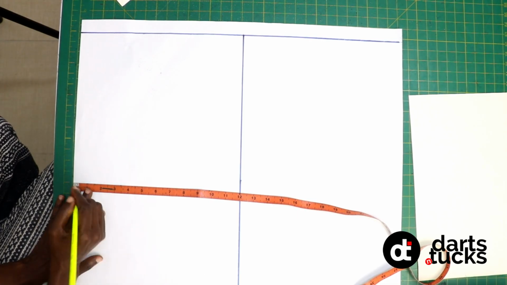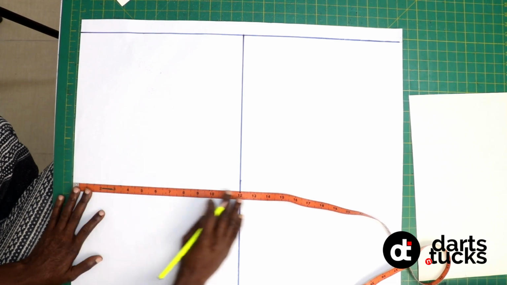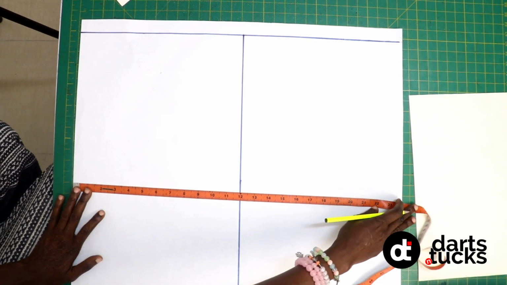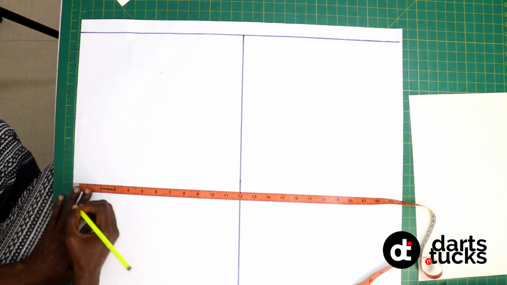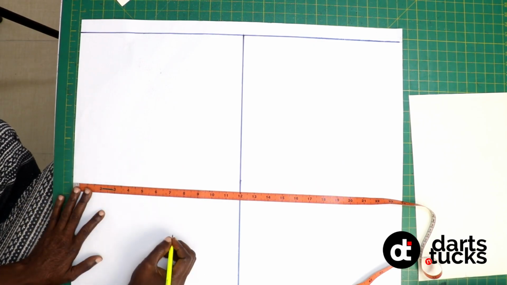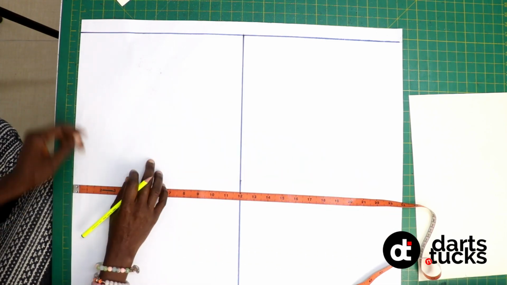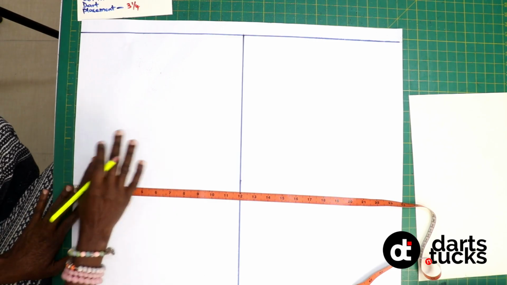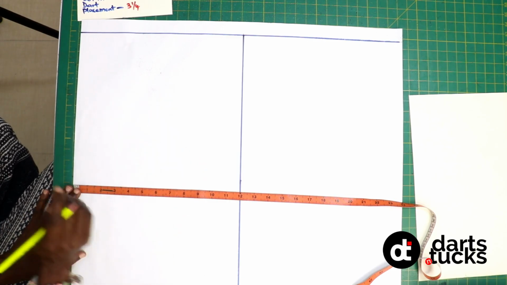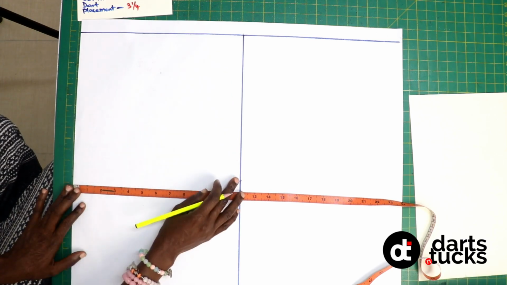I multiplied by 2, and then I added 4 inches. So this gave me the width of the paper that I had here. My back hip measurement times 2 plus 4 inches gave me this width that I have here. So now I'm going to be talking about how I got my back hip measurement, because that's the first thing we'll be putting on this paper now.